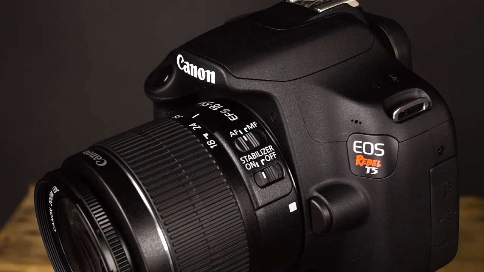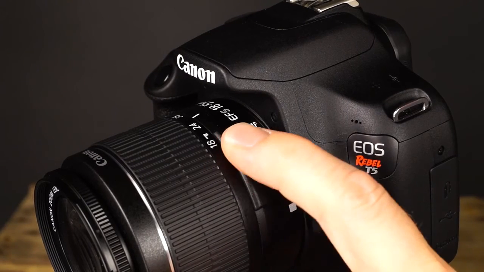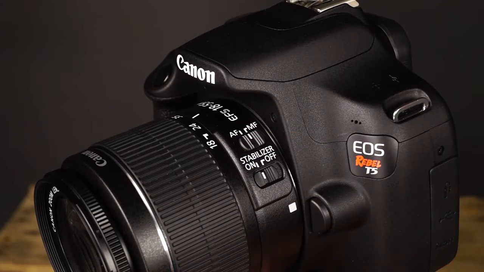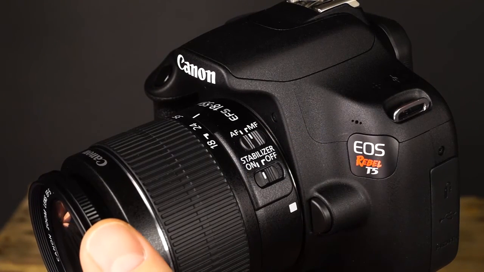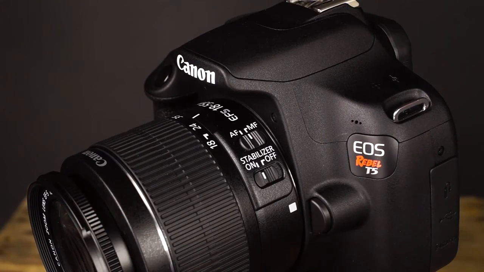The last of the focusing modes is the manual focus or MF mode. To use the camera's manual focus, simply switch the focus mode switch on the lens to MF. This gives you control to manually focus on any subject through the viewfinder by using the focus ring.